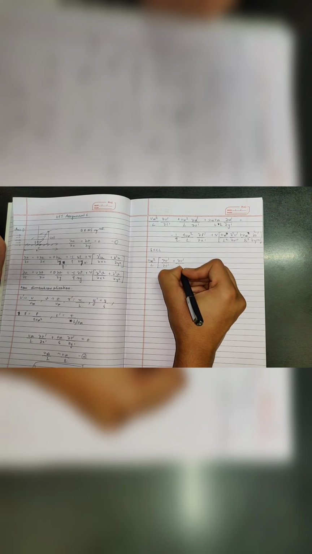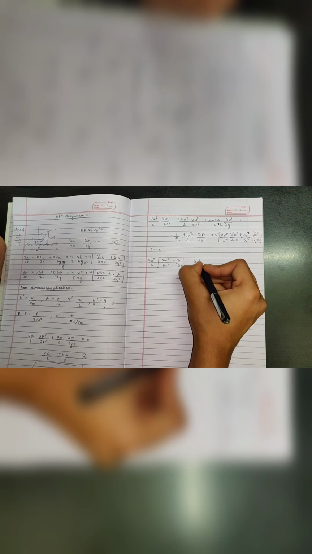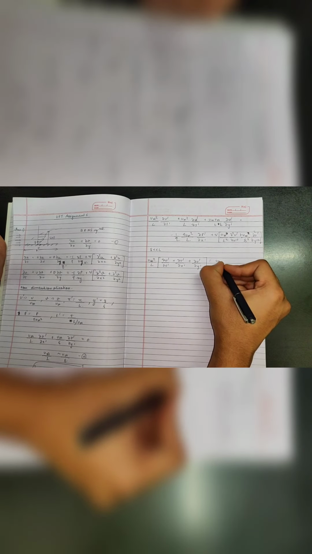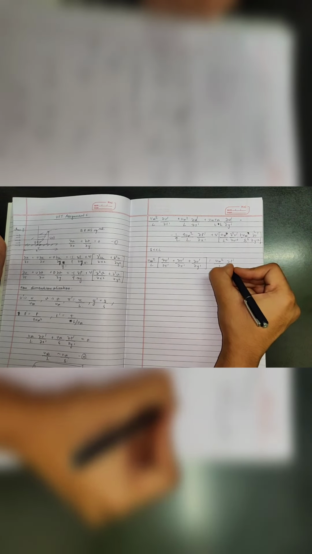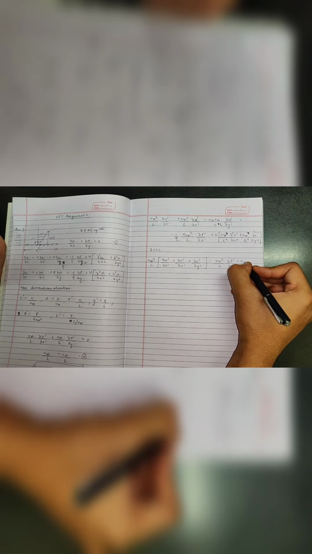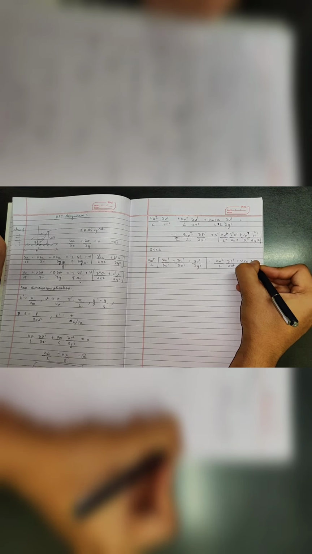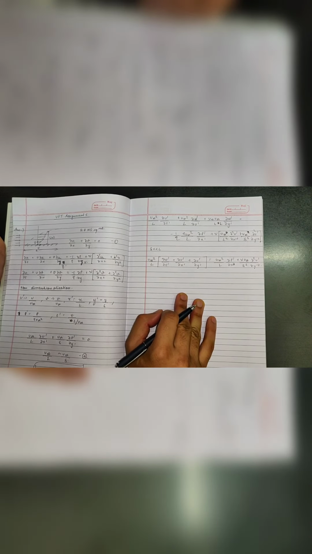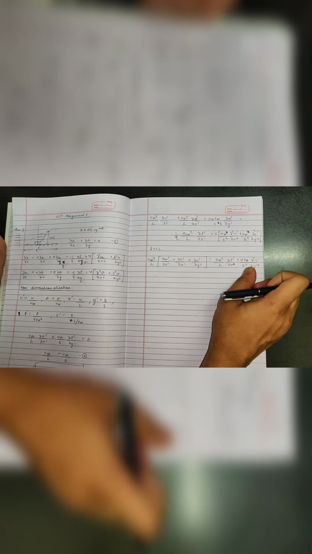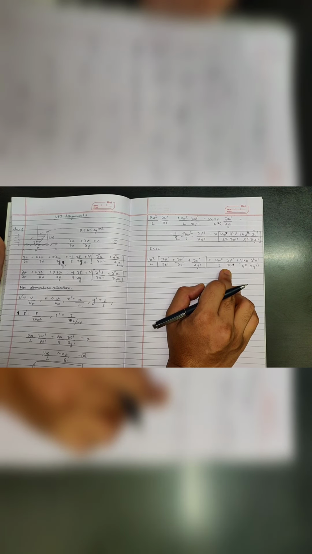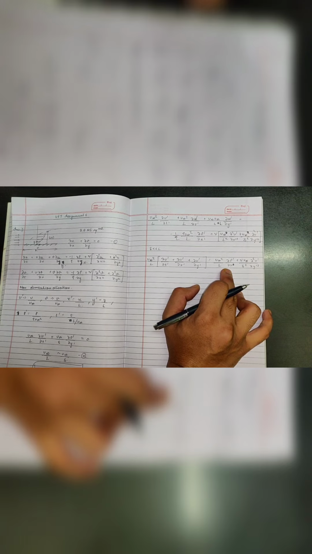plus del y dash as u infinity square by L del p dash by del x dash plus nu times v infinity by delta square del 2 v dash by del y dash square. So in the boundary layer regime, the viscous flow term would be of the order of magnitude of the pressure gradient term. Otherwise we would not capture the growth of the boundary layer.